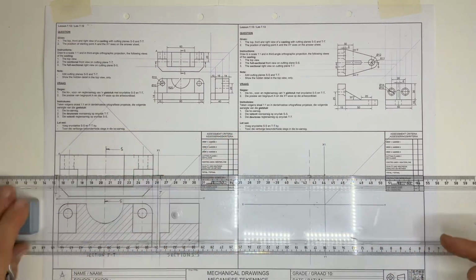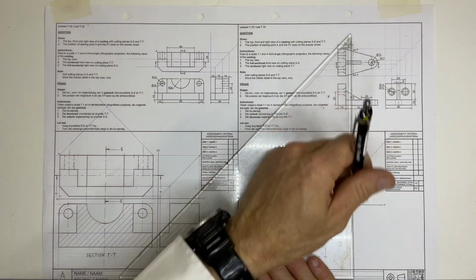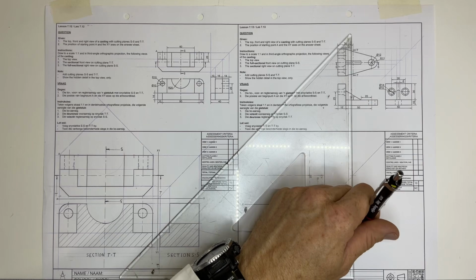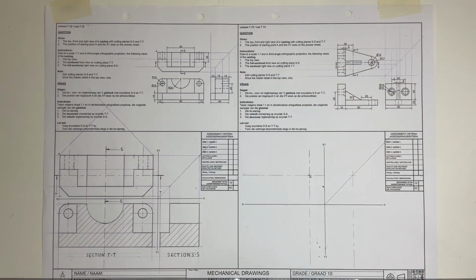Come across to that 45, make a little mark over there, and you can then come down over there with the long dash, short dash, long dash, short dash, long dash coming into the right view as well. Right, I've now got some center lines that I can work off.